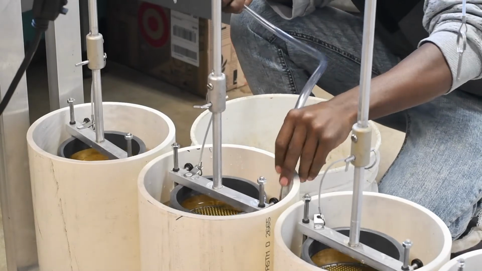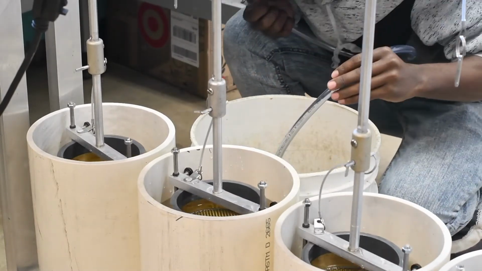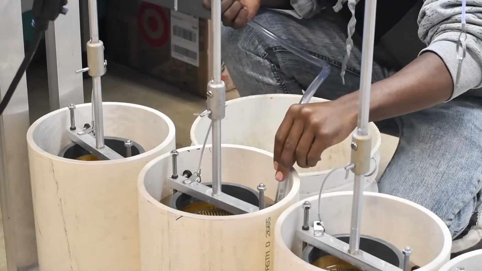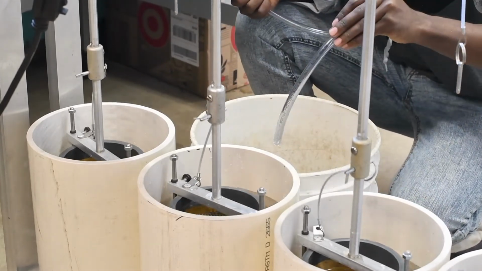We modified our device to add a removable watertight ring on the top sieve so that water from the drum does not pour over the top of the sieve.